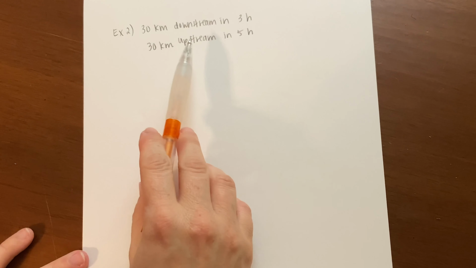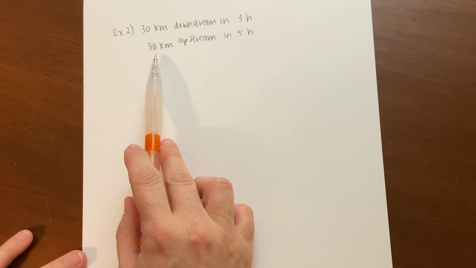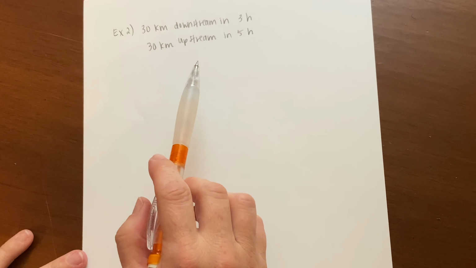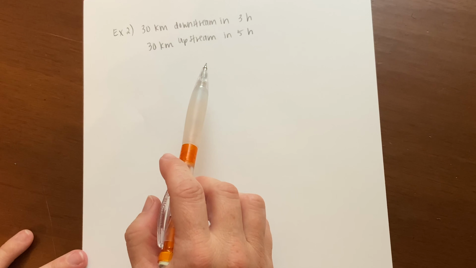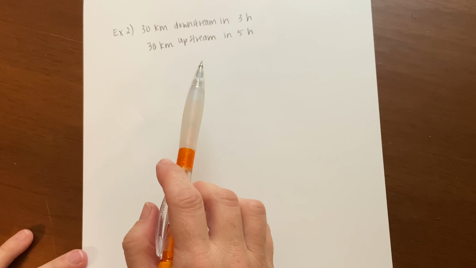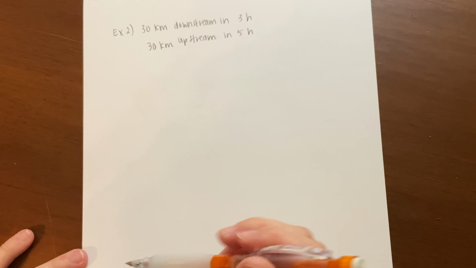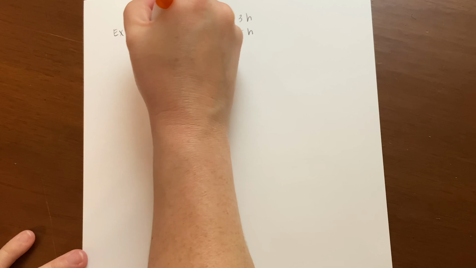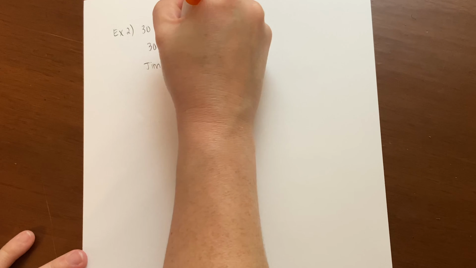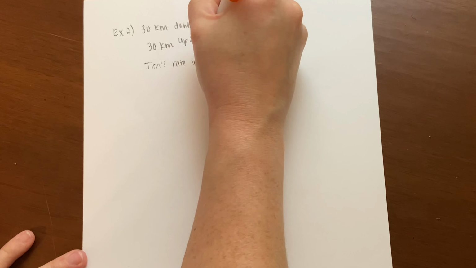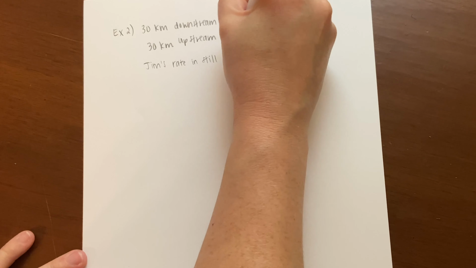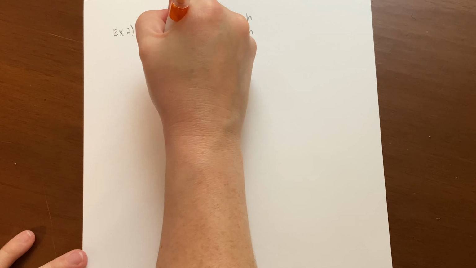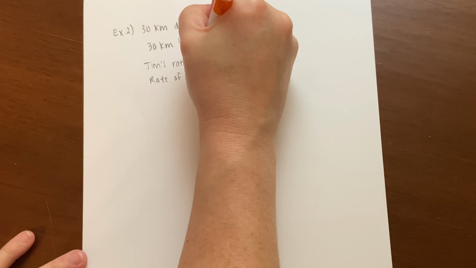So 30 kilometers downstream in 3 hours, 30 kilometers upstream in 5 hours. What is Jim's rate in still water, and what is the rate of the current?